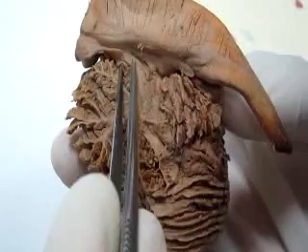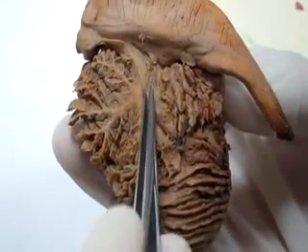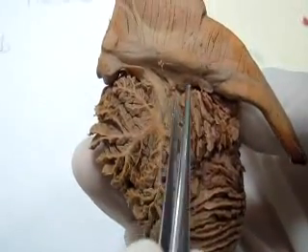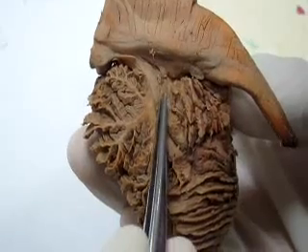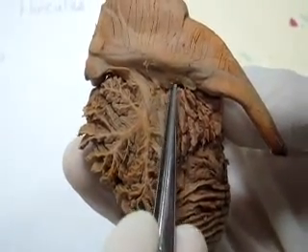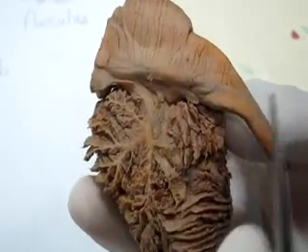And when we have the superior medullary velum, we also have the inferior medullary velum. But in this segment we are not going to see it, just by imaging. We are going to have the inferior medullary velum, and at the inferior medullary velum we are going to see the nodule. However, the nodule is not present in this specimen.